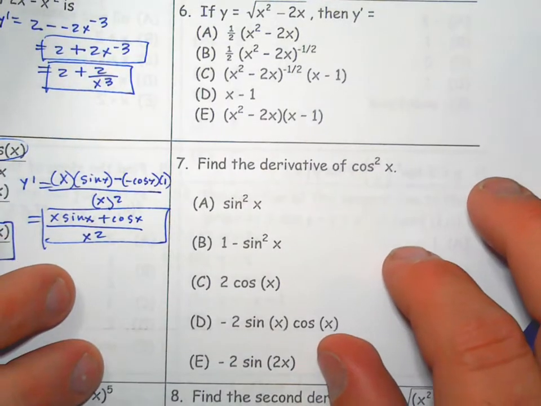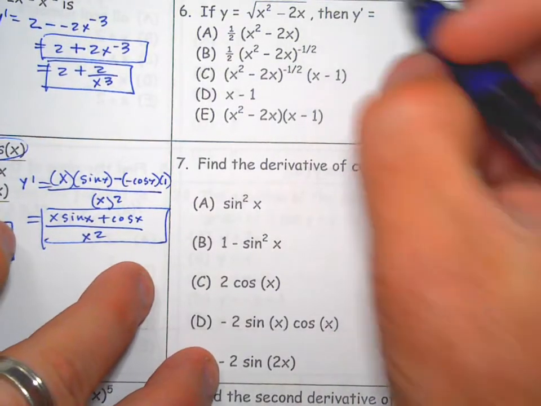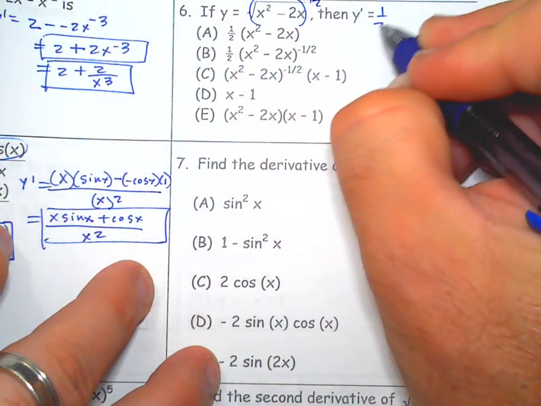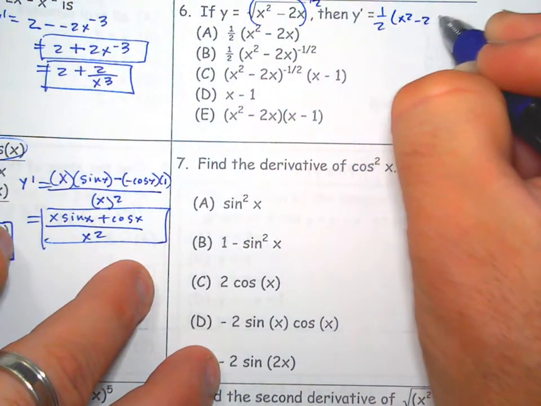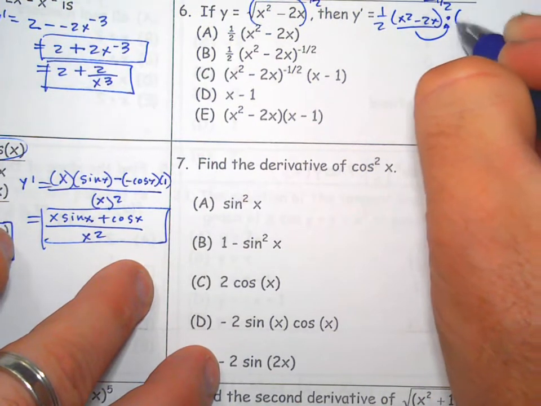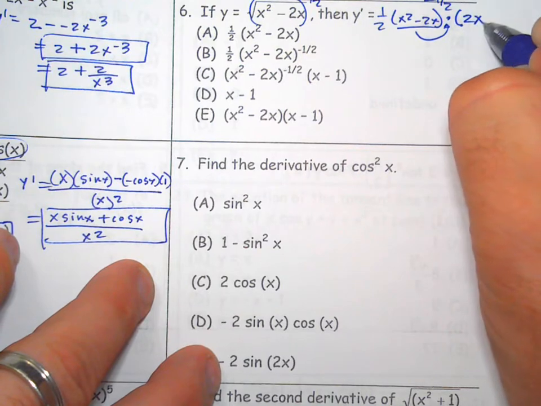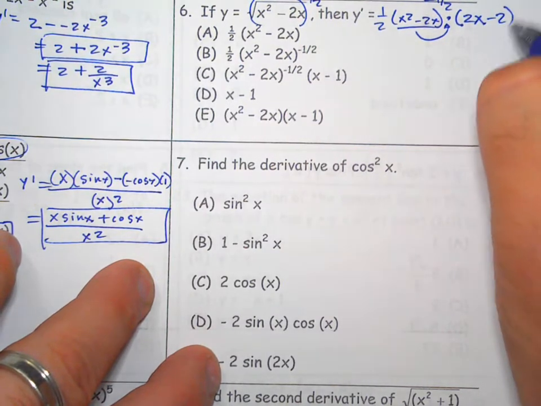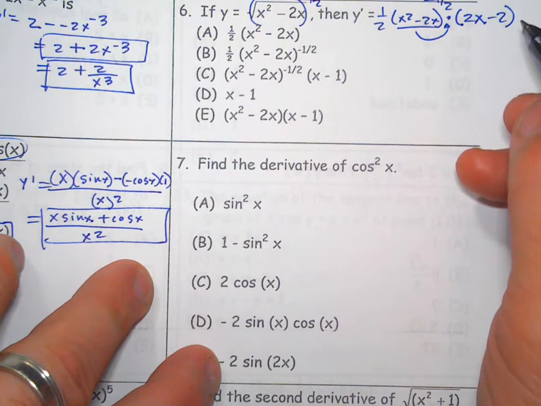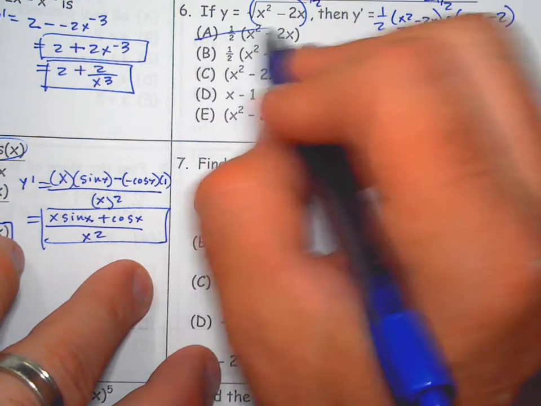Number 6, we're trying to do this derivative. You want to think of it as a 1/2 power. So it's going to be 1/2 times x squared minus 2x to the negative 1/2. And don't forget the chain rule. You need parentheses because there's multiple terms, 2x minus 2. Now, based off these answers, that one's for sure out.